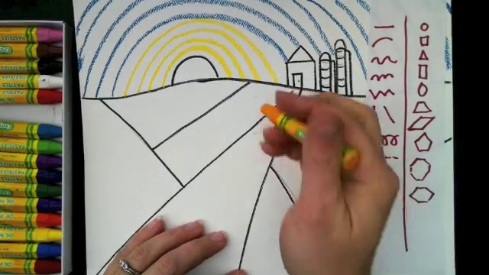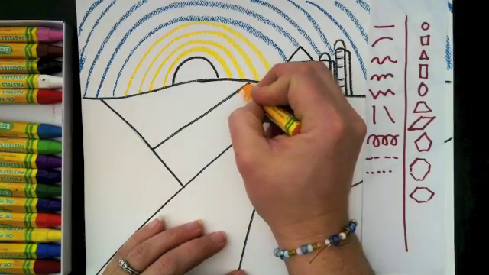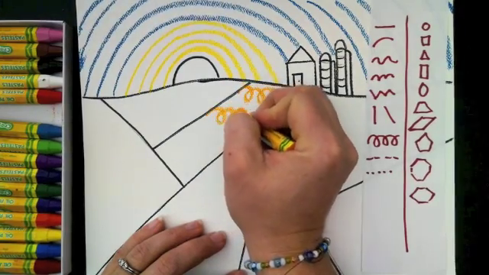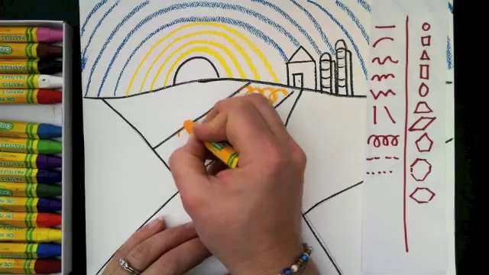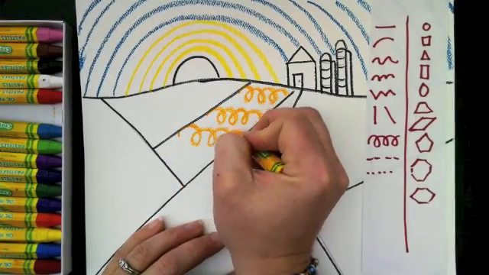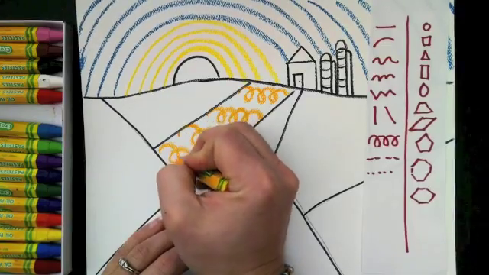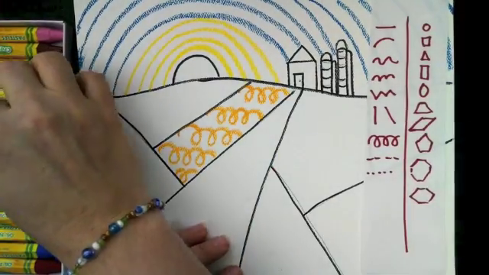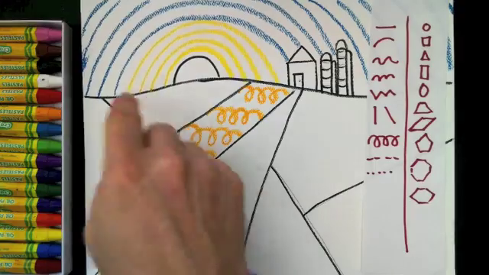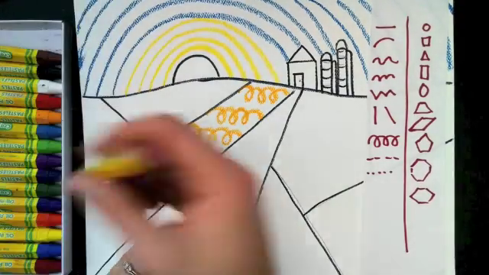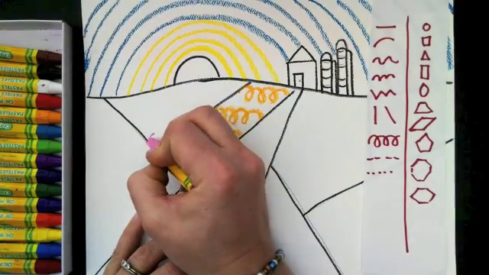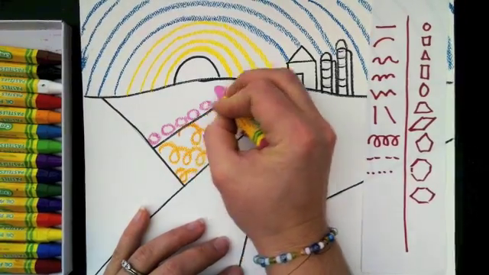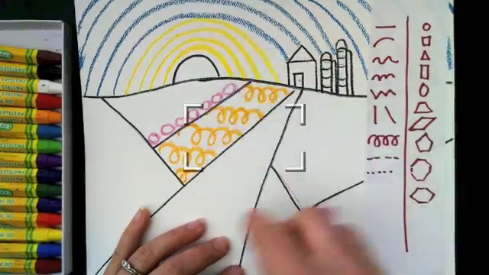I'm going to start with this loopty line. So maybe right here in this field, I create loopty lines. I'm using the same color, the same line in this entire field. Now that I'm ready to move to another section, I'm going to change my color to something I haven't used and create, this time, a shape. I'll do this until all of my fields are filled up.